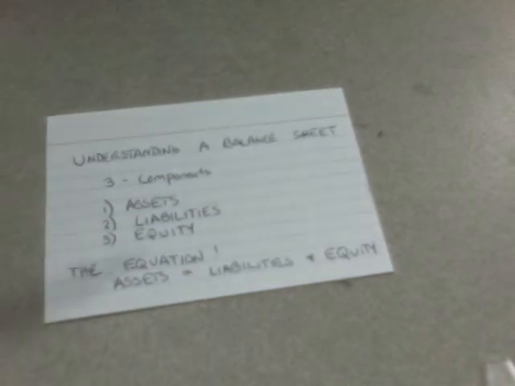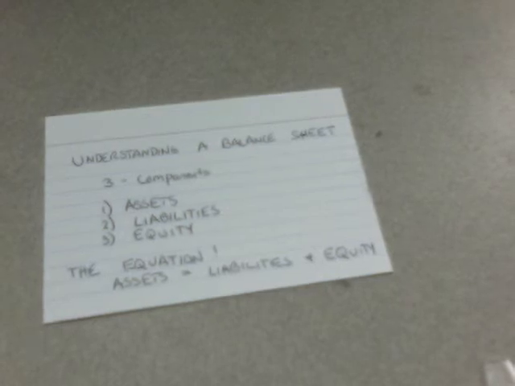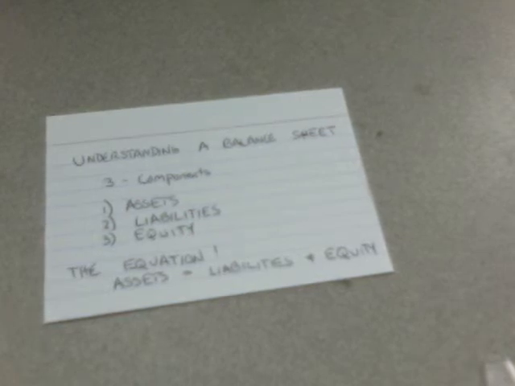Your last section is equity. Equity is basically, if we follow the equation, I don't want to jump around, but basically equity is the value of the business. And think of it like this. If you want to know what a business's equity is, you look at what they have, what they got, that's your assets, what they owe, that's their liabilities, and what's left is the equity.